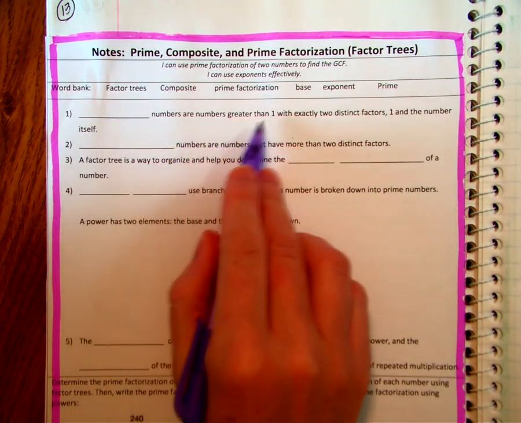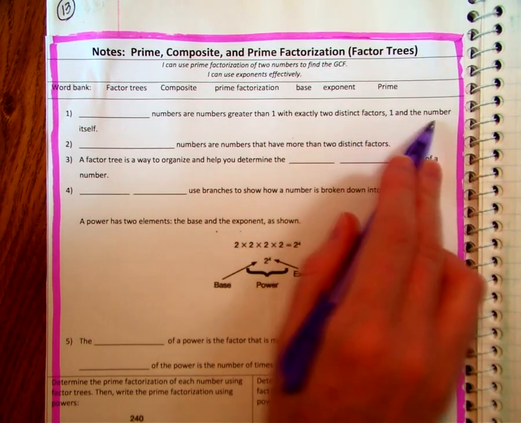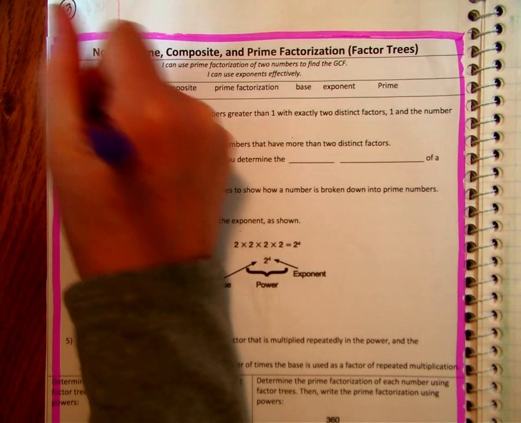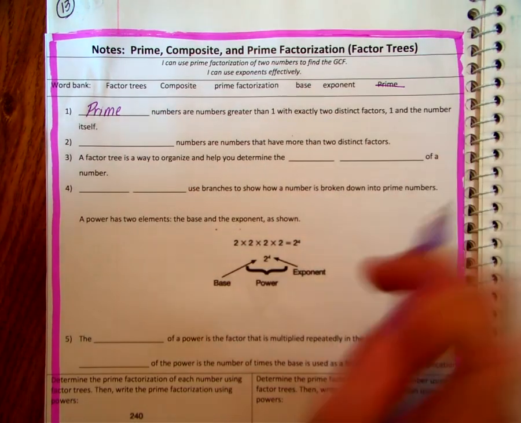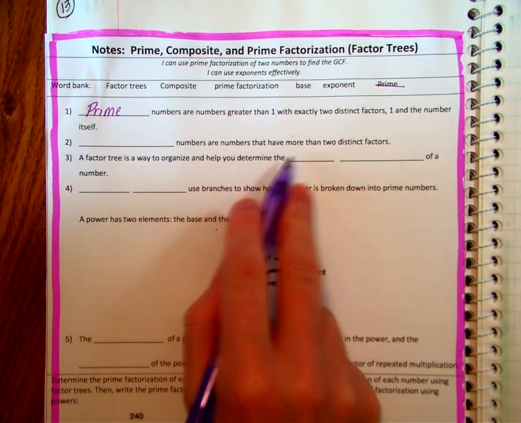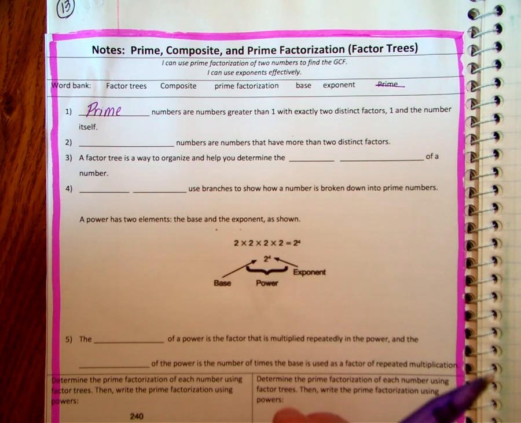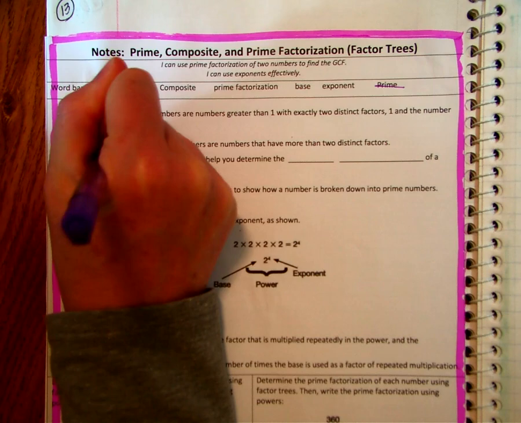Blank numbers are numbers greater than 1 with exactly two distinct factors, 1 and the number itself. If you chose prime, you are correct. Good job. Blank numbers are numbers that have more than two distinct factors. If they have more than two distinct factors, they are called composite.